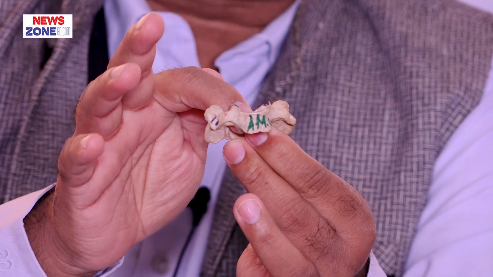In addition, there are some foramen on the posterior surface of the body, which are called basivertebral foramen. These basivertebral foramen transmit the basivertebral vein. So we have discussed the anterior and posterior surfaces.